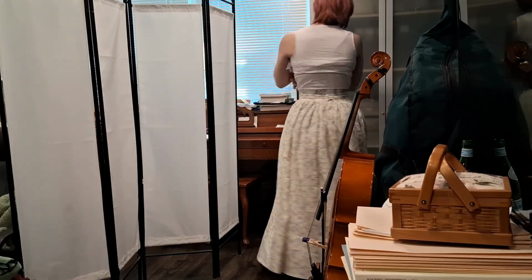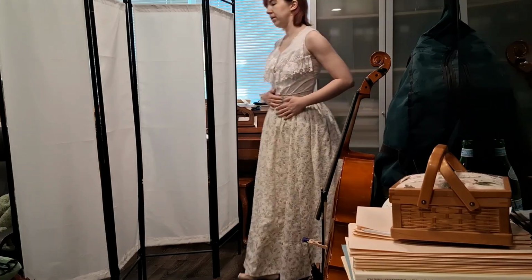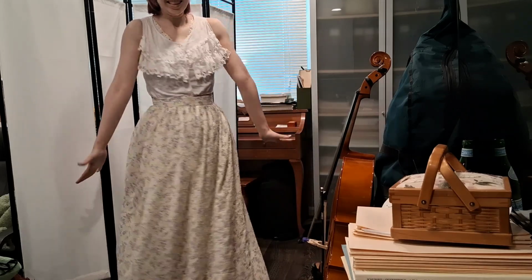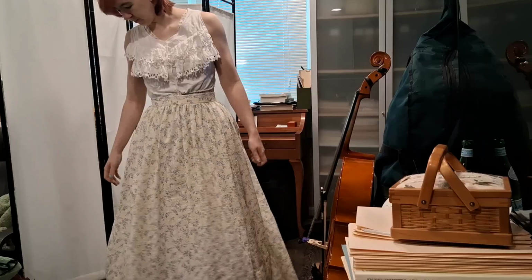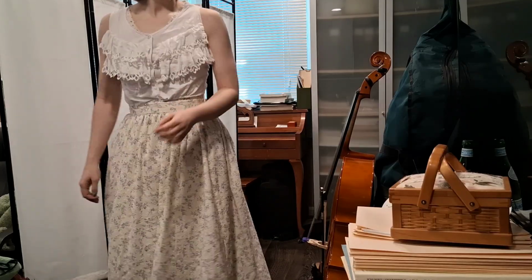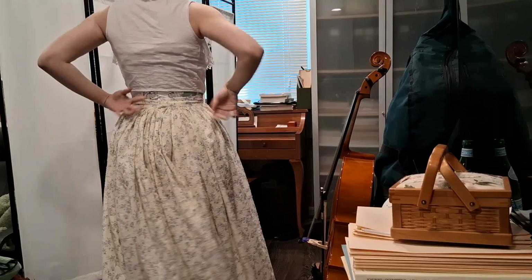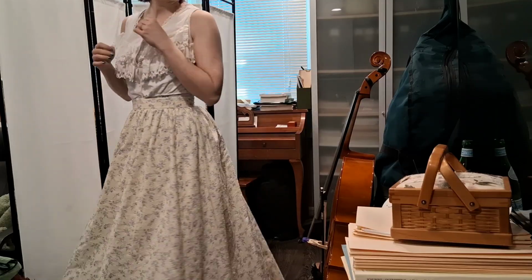I think that the changes that I made to the underpinnings, like the new corset and the slightly modified hip pad, both help the silhouette a lot. It's kind of a subtle effect, but I feel like everything's a lot smoother and more elegant, so I'm very excited to move forward. So that's what I've been up to this month.